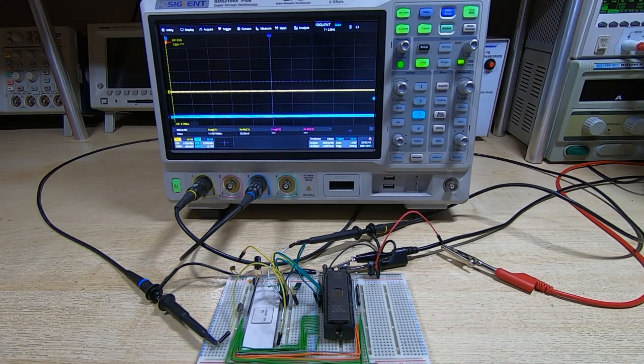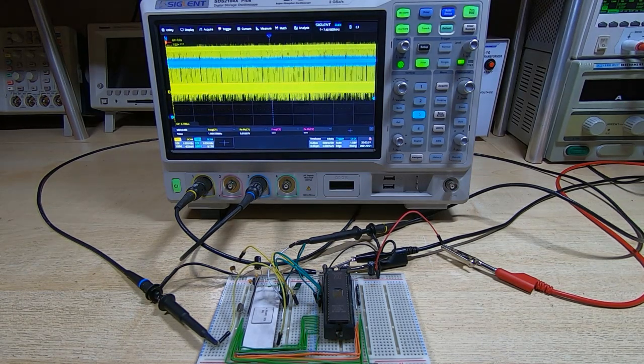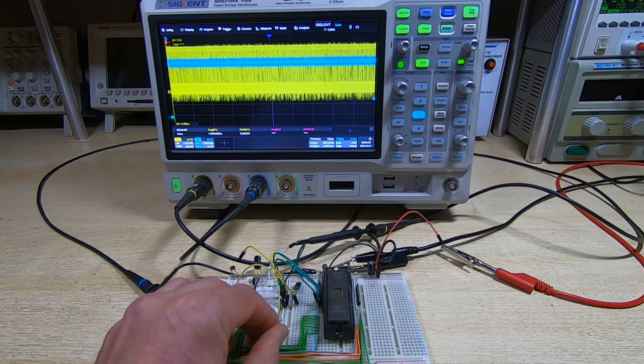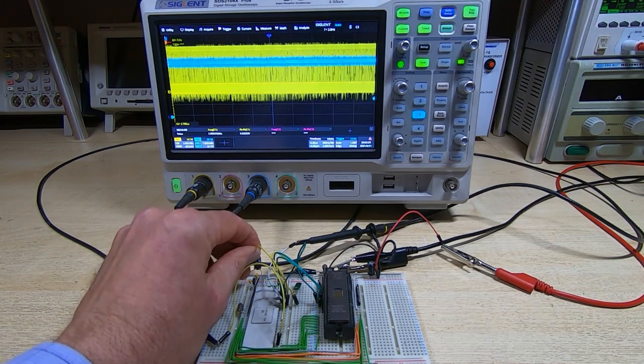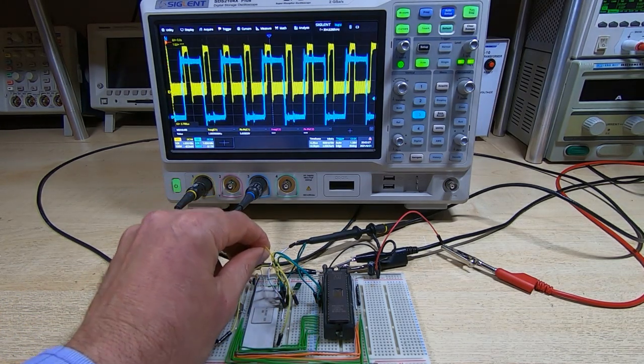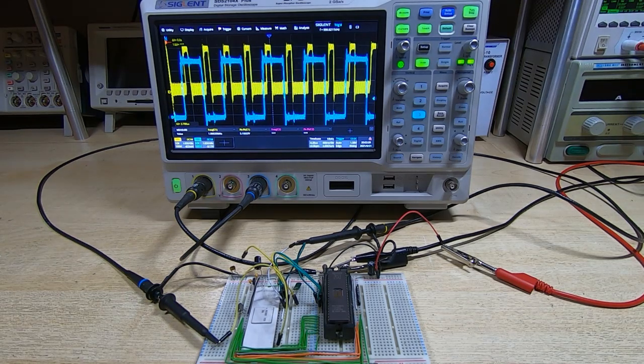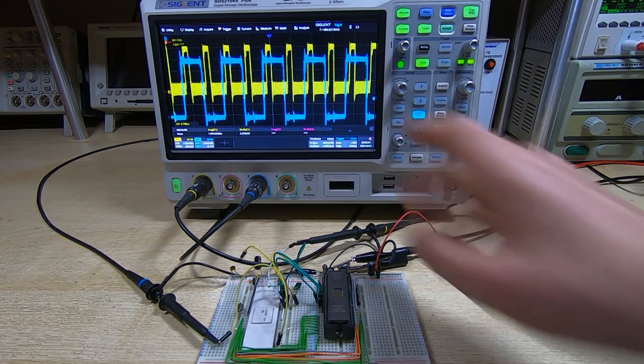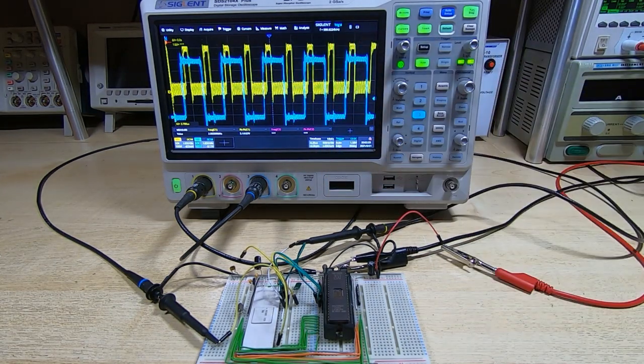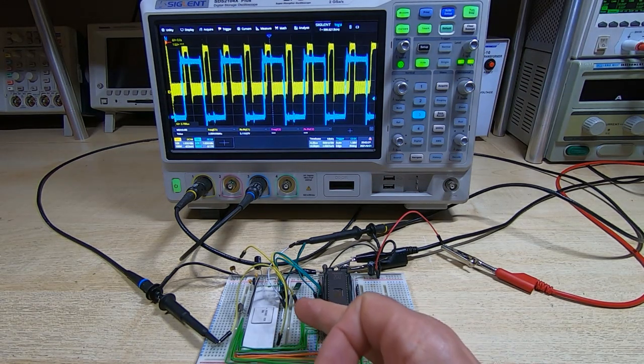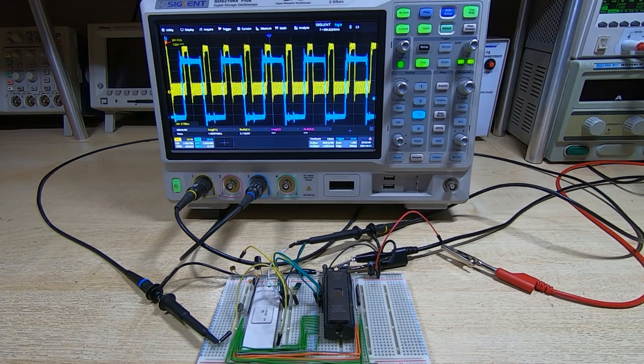So we'll power this up. Reset it. And so, as you can see, it is running quite nicely. The yellow signal is the clock, and the blue signal is one of the bits of the data bus.